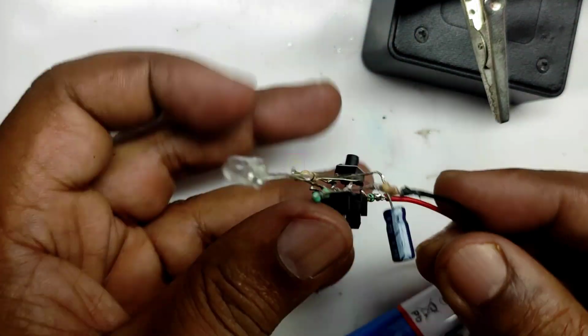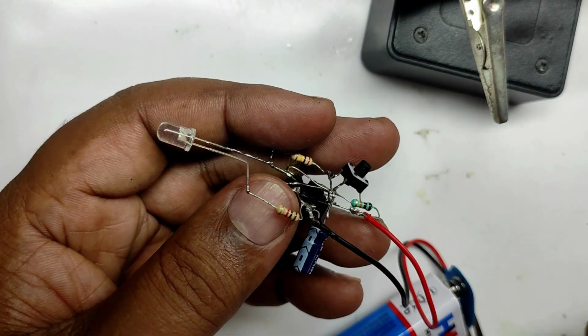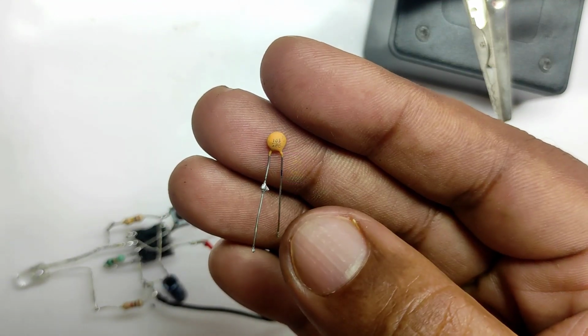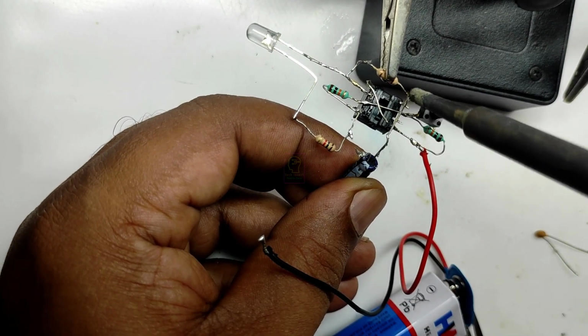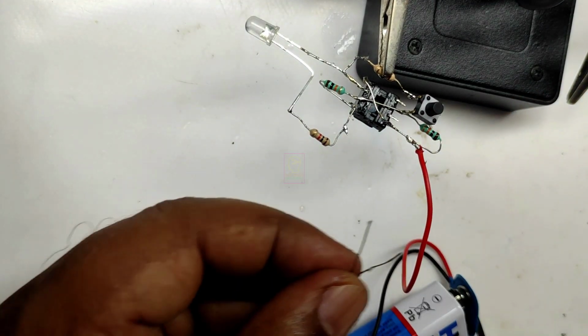The problem is because the capacitor has a high value. It is taking more time to charge this capacitor. Its value is 4.7 microfarad, and this can be fixed by replacing the 4.7 microfarad with a 0.01 microfarad ceramic. Let's replace this electrolytic capacitor with the ceramic capacitor and test this again.